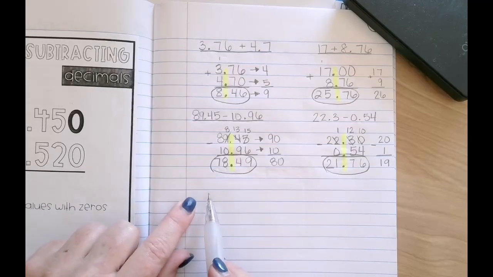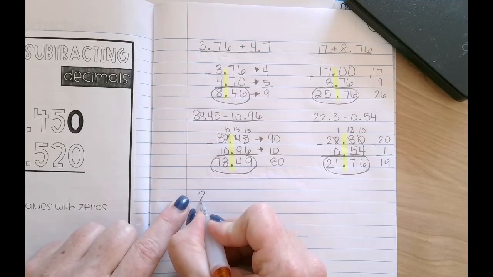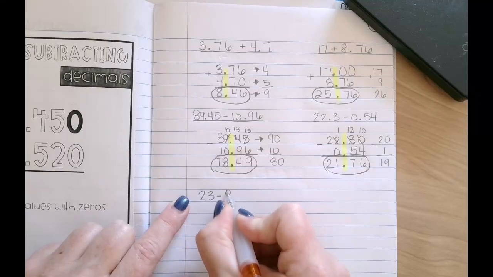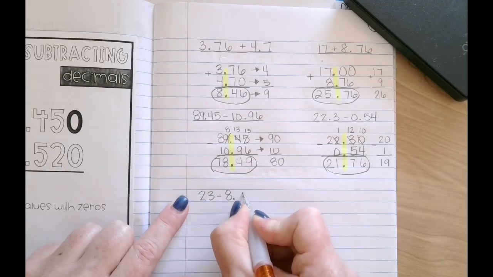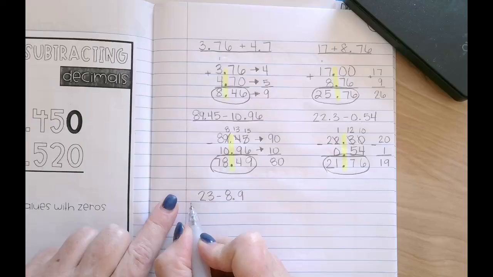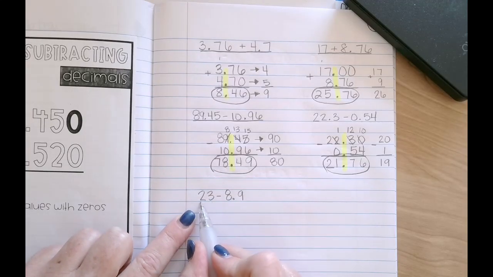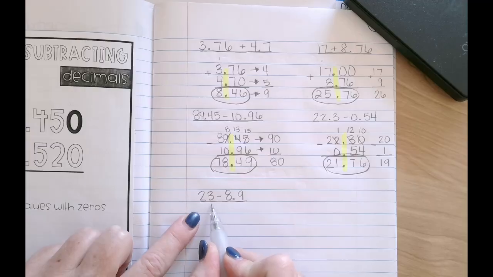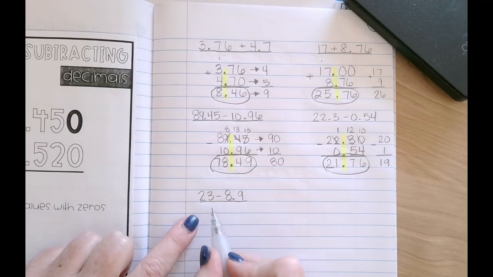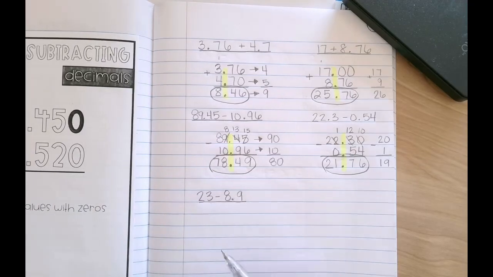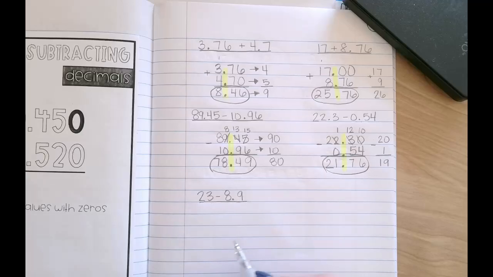Now, I'm going to skip a couple of lines again. I'm going to do the next problem. 23 minus 8 and 9/10. Notice there is no decimal. Reminder, when we talked last week, where is the decimal point in a whole number? We cannot change the value of 23, so where are we going to put that decimal point?